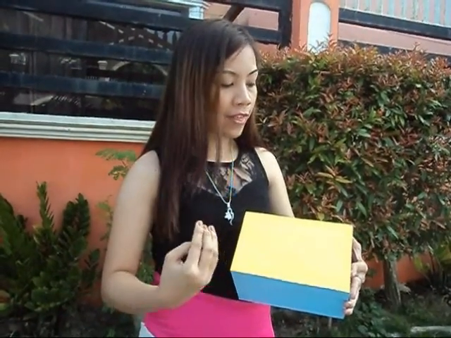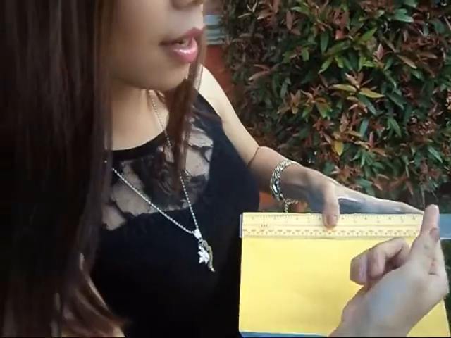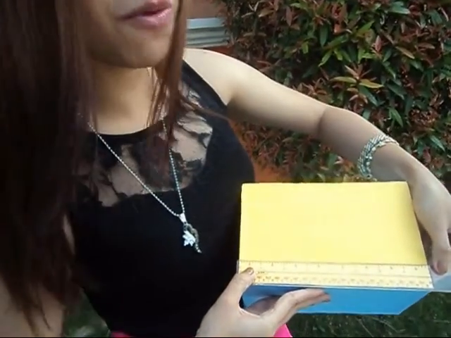Now we need to prove that line 1 and line 2 are equal. We will use a ruler to measure it. Alright, here we go. For our line 1, it measured 8 inches. We will move to our line 2. Here, it also measured 8 inches, meaning to say these two lateral edges are equal with a measure of 8 inches.